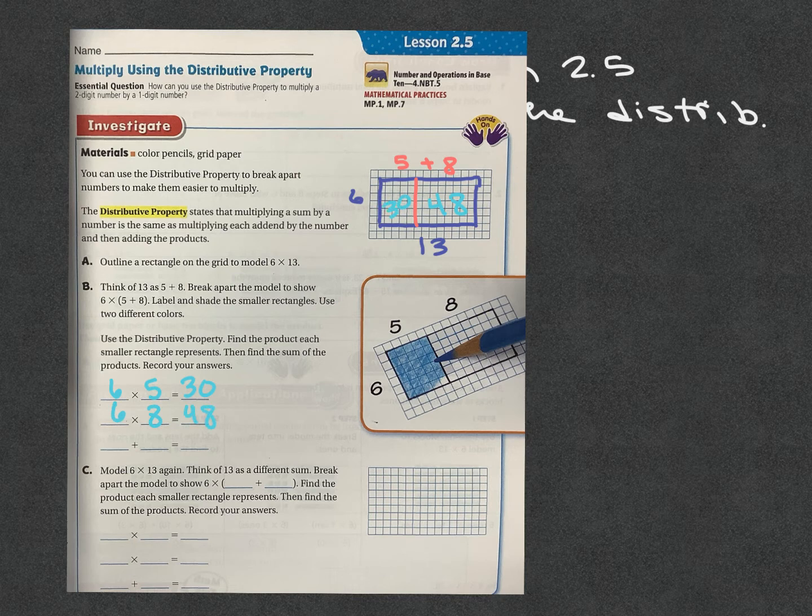And if I add the 30 plus the 48, that would be all of it inside, right? So I would do 30 plus 48, and that would give me 78. So what that tells me is that 13 times 6 is 78.